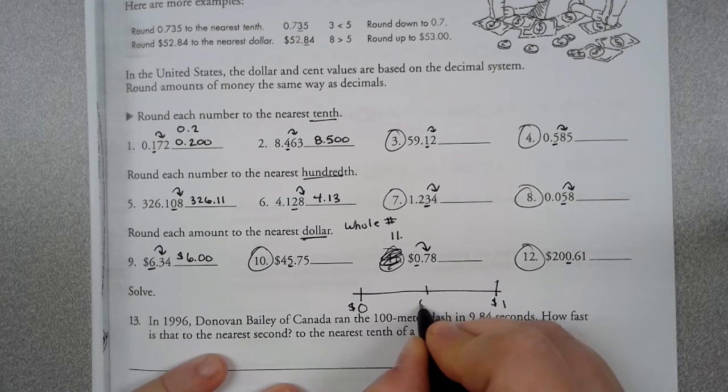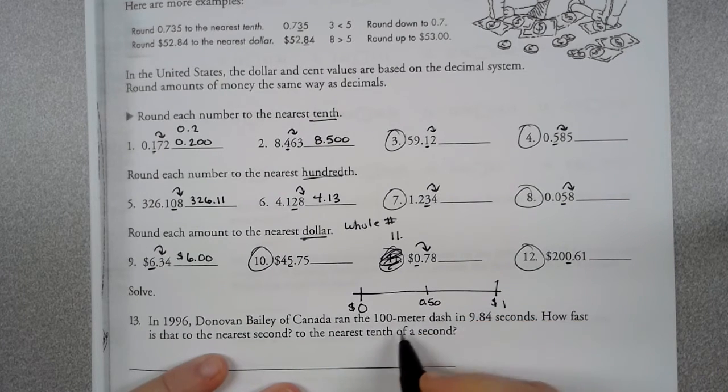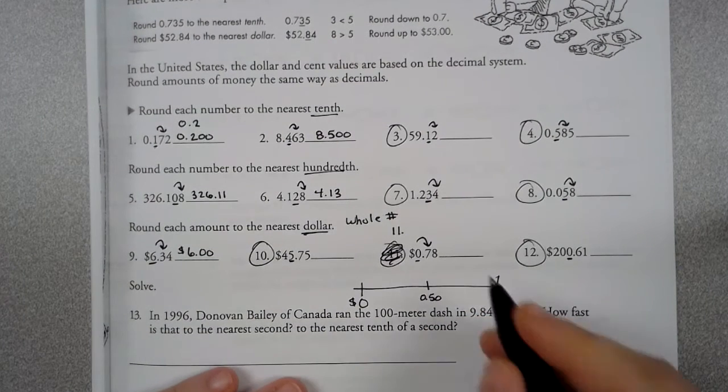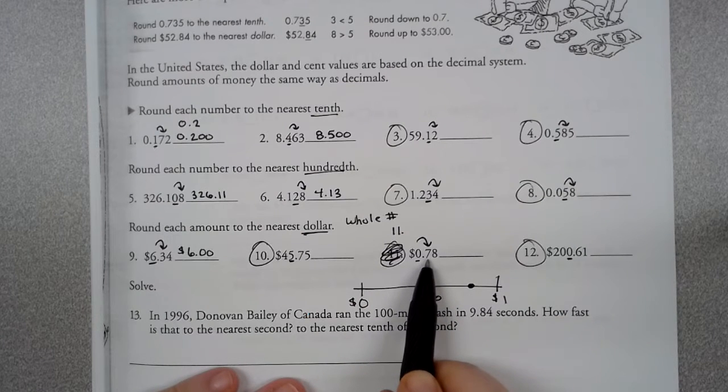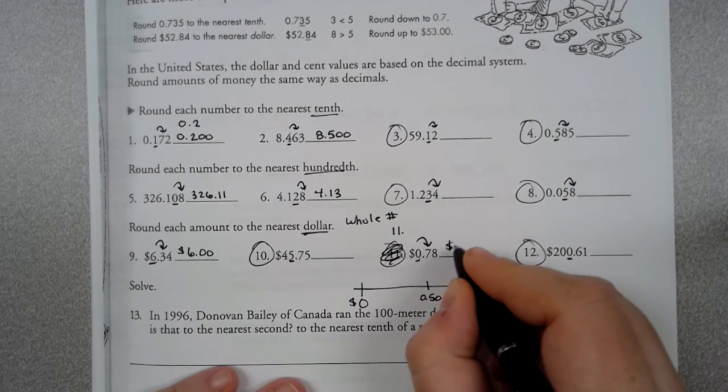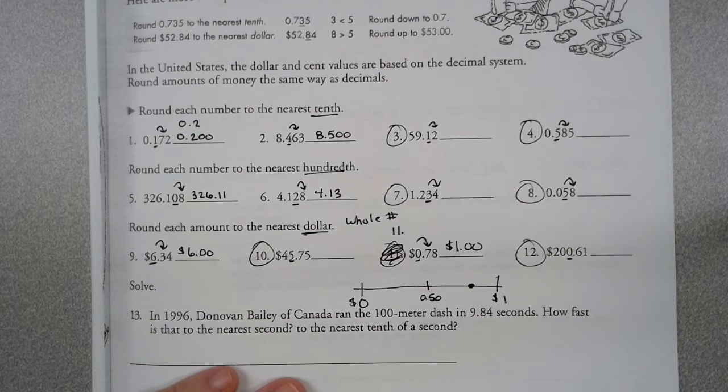This is 50 cents. So that 7 is greater than 5, so that means this little 0 gets to bump up. So it rounds to $1. So that's basically all that is.